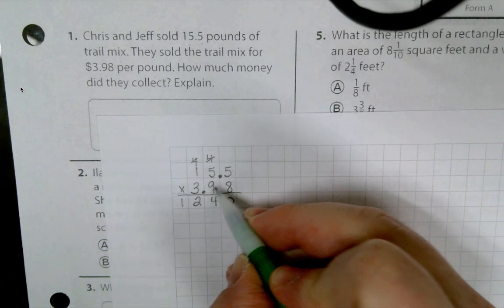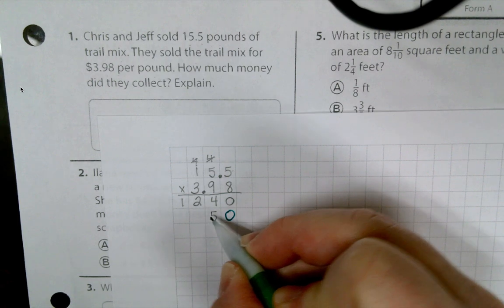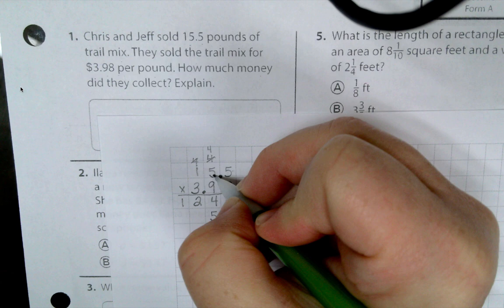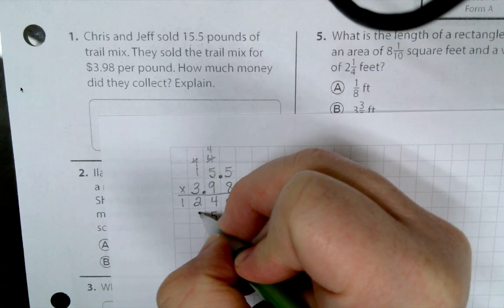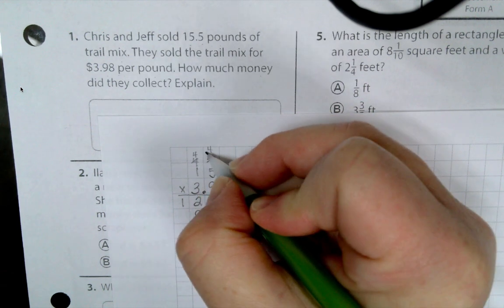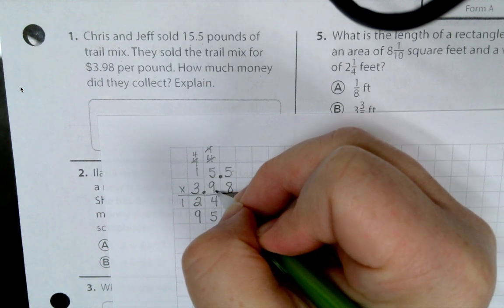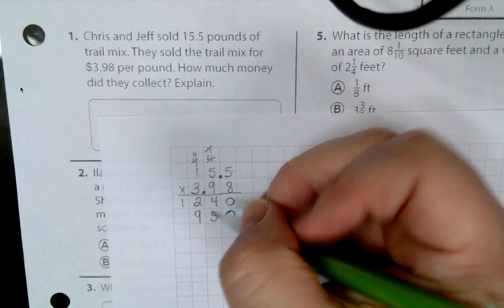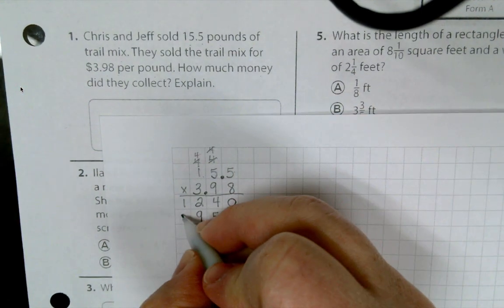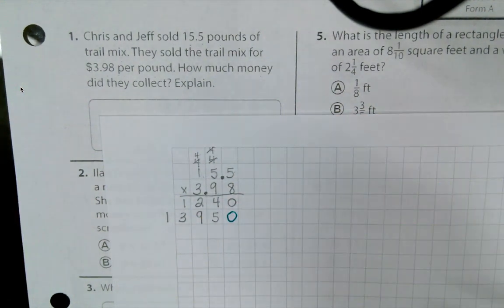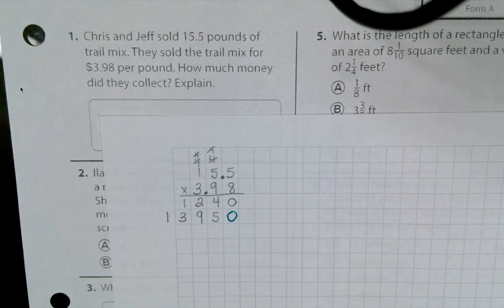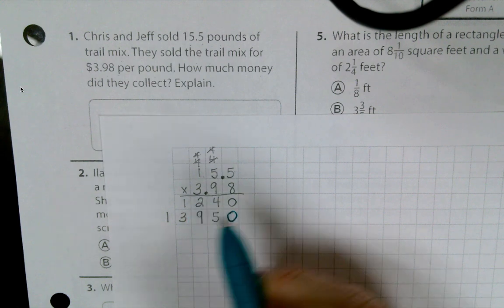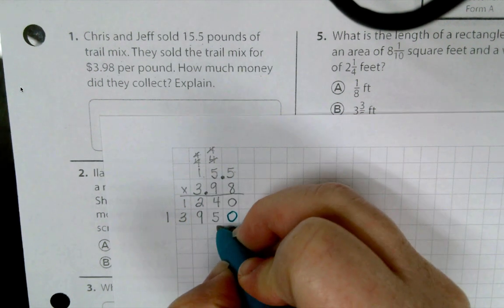And then move on. 9 times 5 is 45. Carry the 4. 9 times 5 is 45 again, plus 4 more is 49. Carry the 4. Get rid of the other one. 9 times 1 is 4. No, 9 times 1 is 9, plus 4 more is 13. Yeah, I went over. Cross out that 4. We're done with it. This time we're moving to the hundreds place. So I'm going to put 0 and 0.